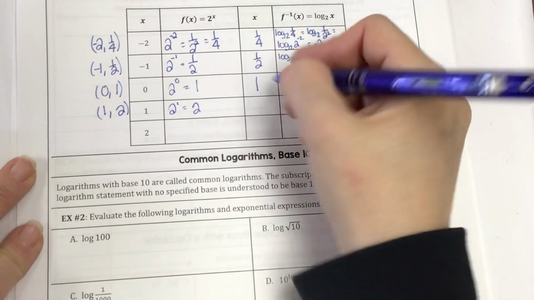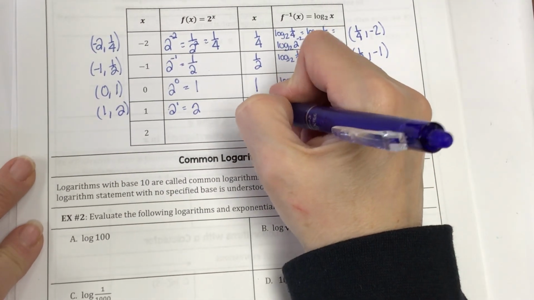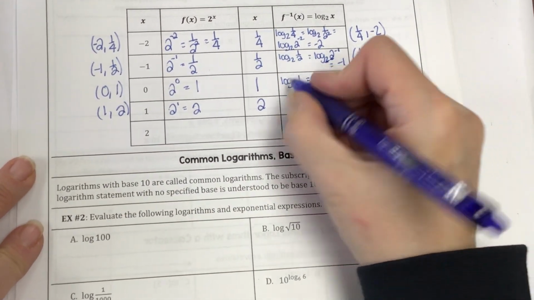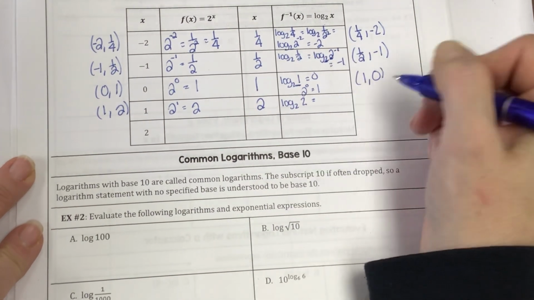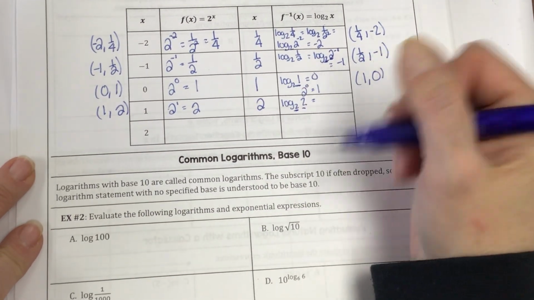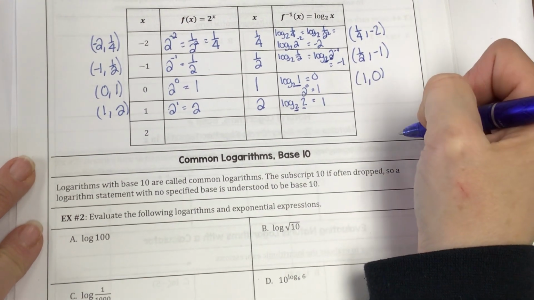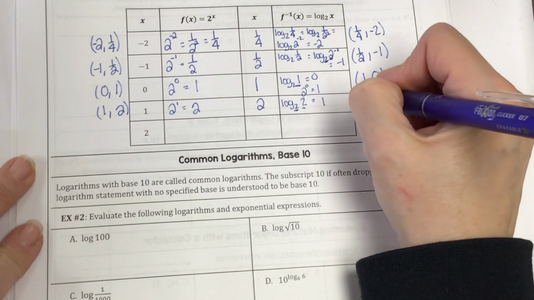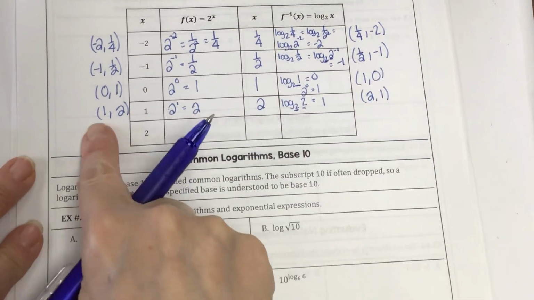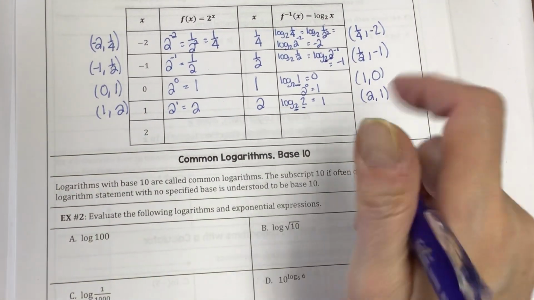And if your y is 2, your x is 2 for your inverse function, right? And if we think about log base 2 of 2, when these two match, it's just your exponent, which is 1 in this case, right? So we have the point (2, 1). You can see those are inverses.